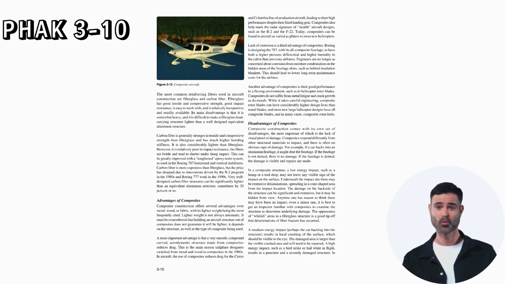The appearance of whitish areas in a fiberglass structure is a good tip-off that delaminations or fiber fracture has occurred. A medium energy impact, perhaps a car backing into the structure, results in local crushing of the surface, which should be visible to the eye. The damaged area is larger than the visible crushed area and will need to be repaired.